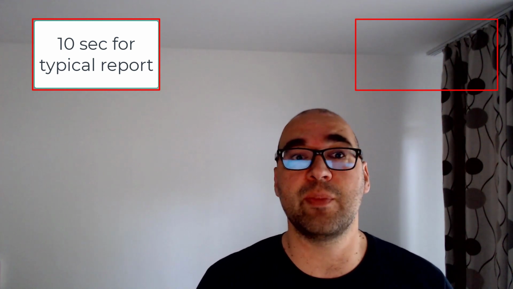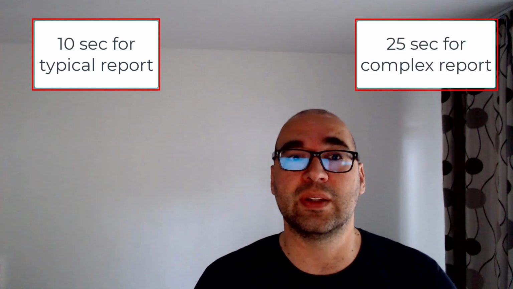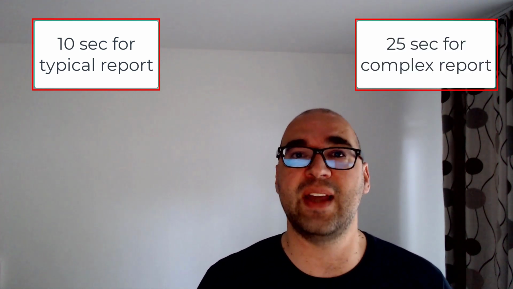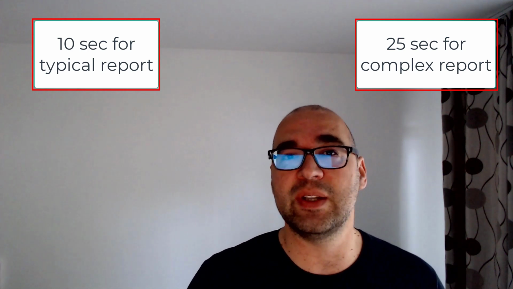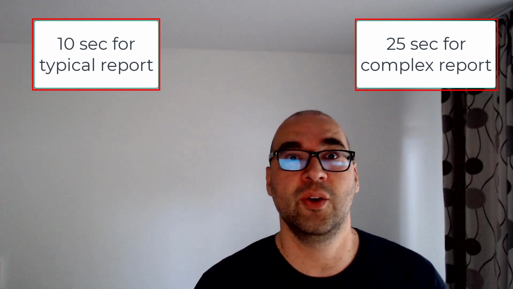If it's a complex report, meaning we have to deal with very large tables and complex DAX involved, I would increase my target to 25 seconds. Of course, there will be some exceptions as always, but let's say that 90 to 95% of report loads should fall under this threshold. That's one perspective, the user's perspective, and I admit that this is the most important perspective.